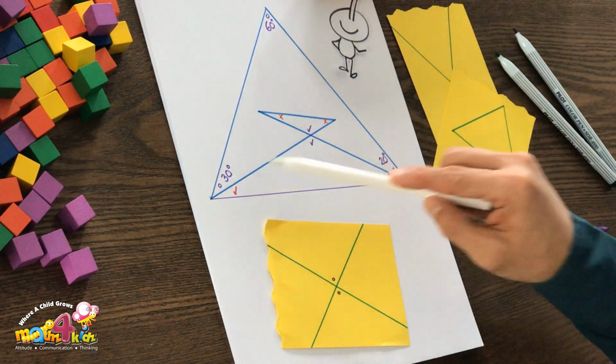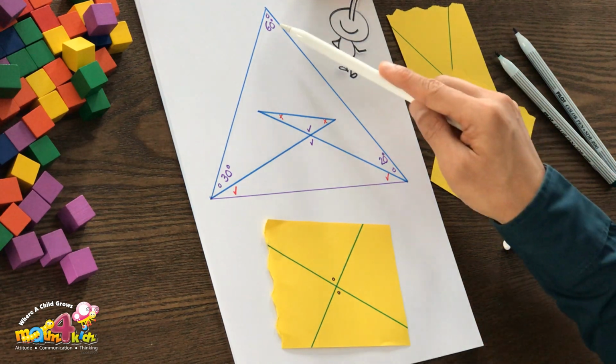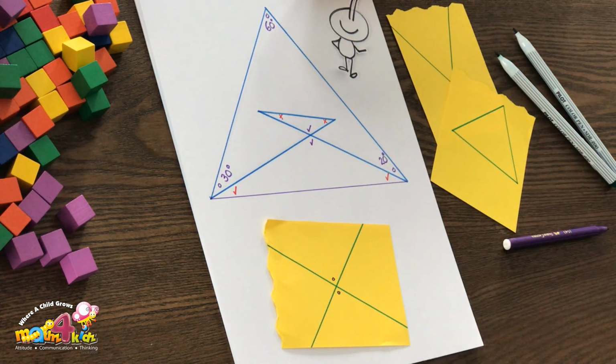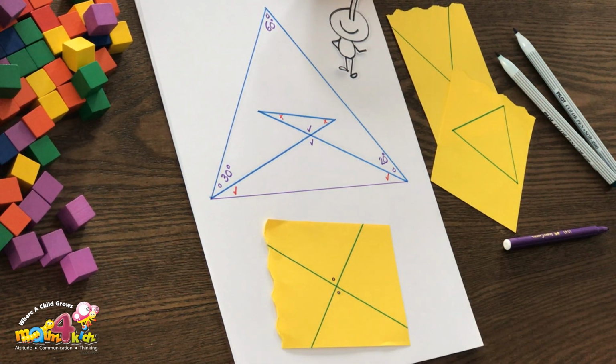This, that, and that, they add up to 180 degrees. And the known values already add up to 110 degrees. That means these two must add up to 70 degrees. If these two add up to 70 degrees, those two must also be 70 degrees. That's Spikey's method.